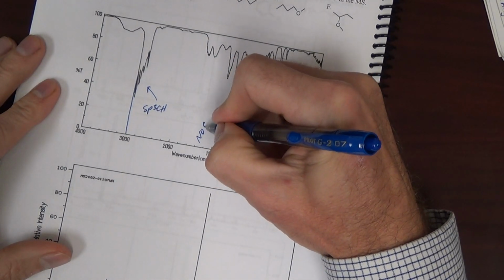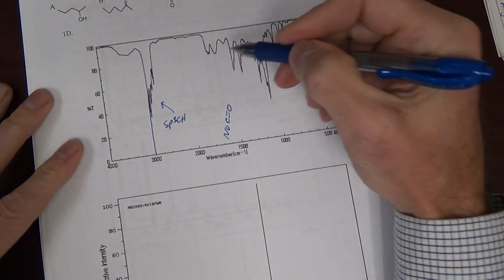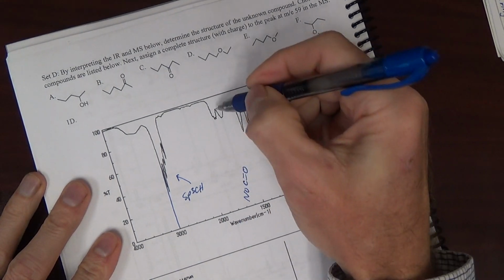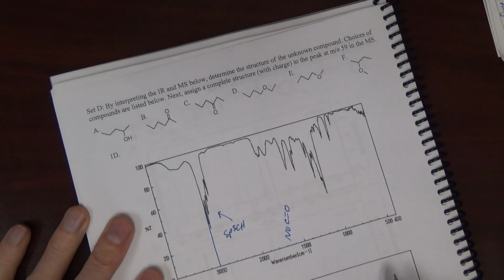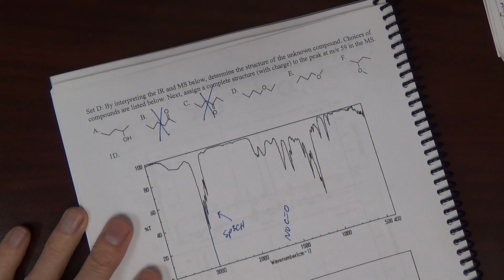No carbonyl. About 1700 range. I mean, this is not a carbonyl. The carbonyl would be a strong peak. No carbonyl there. Guess what? We can already exclude those two compounds.